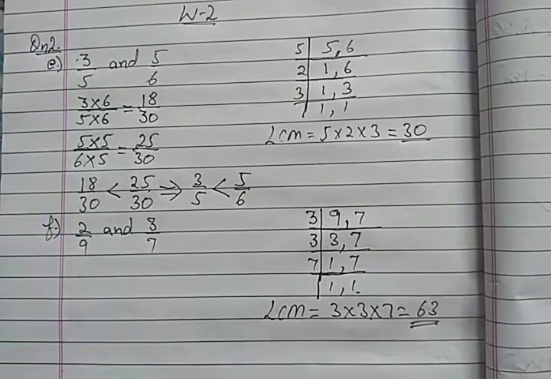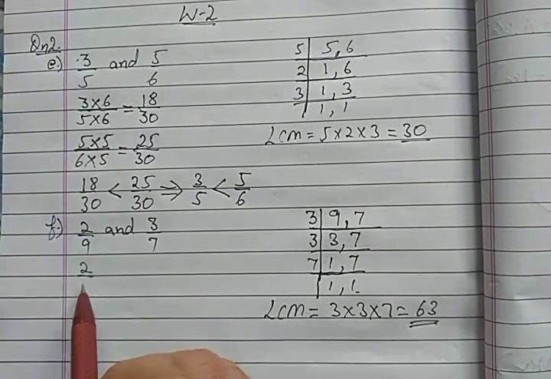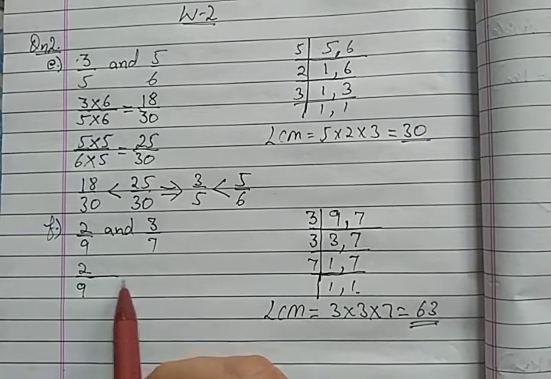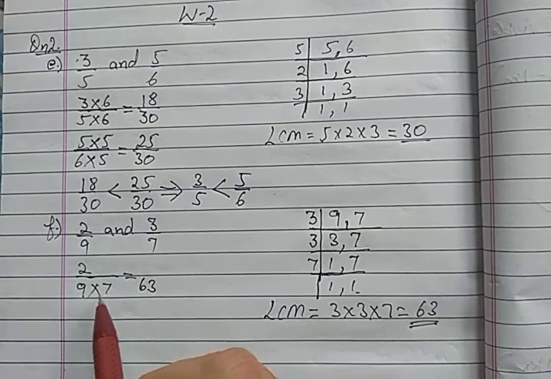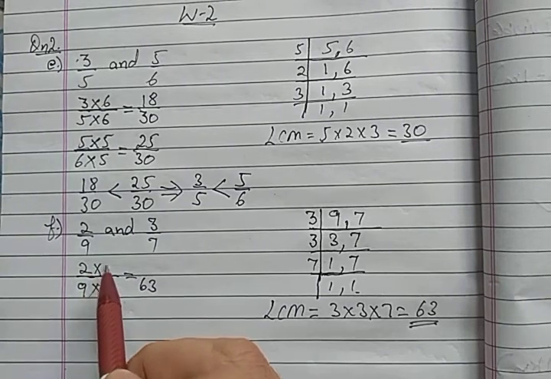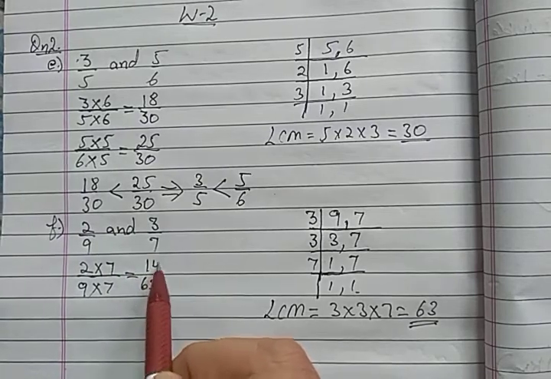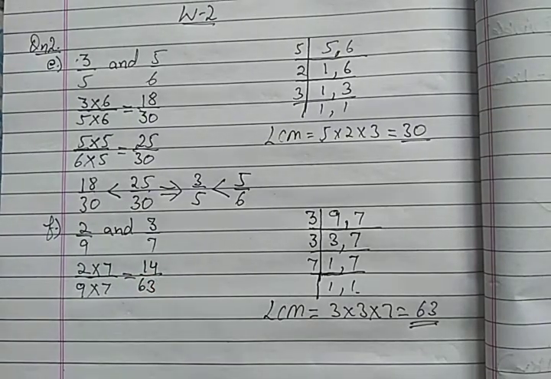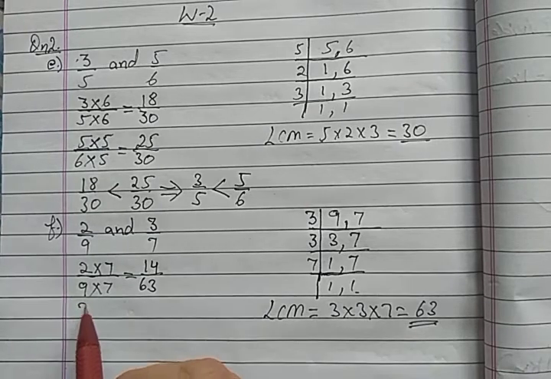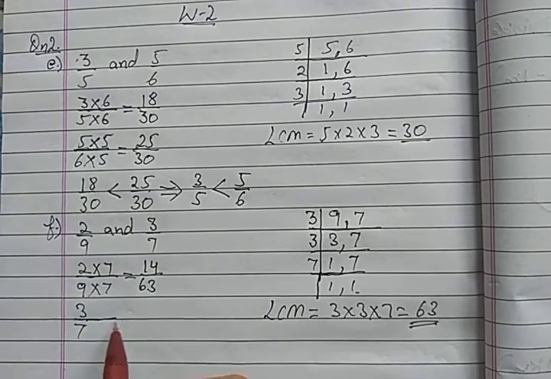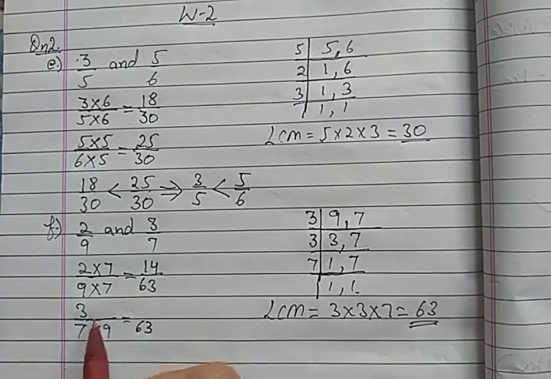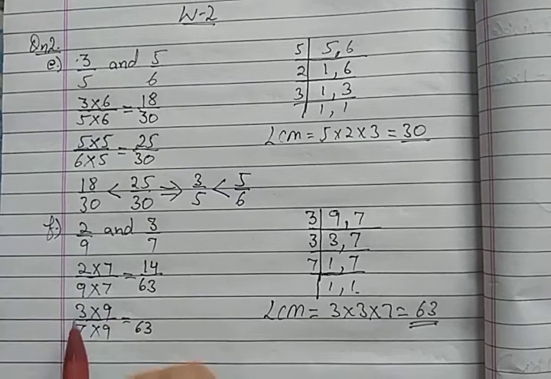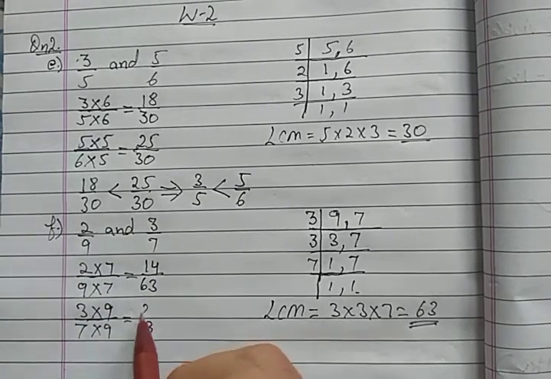Now we have to make the fractions like. So 2 upon 9 is the first fraction, and we will recite the table of the denominator till the LCM. What is our LCM? That is 63. So 9 7s are 63. So we will multiply the numerator also by 7, so 2 7s are 14. So it becomes 14 upon 63. Now 3 upon 7, the next fraction. Now till where do we have to do the table of the denominator? Till the LCM, that is 63. So 7 9s are 63. Again, by the same number with which we multiplied the denominator, we will multiply the numerator too. So 3 9s are 27.